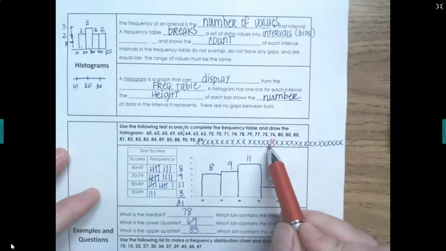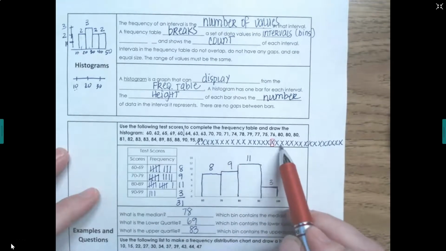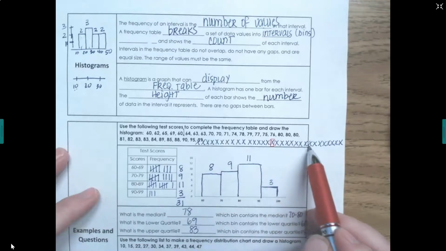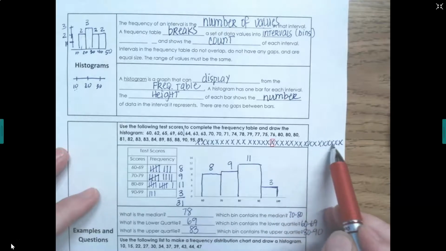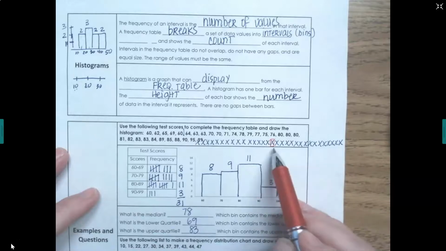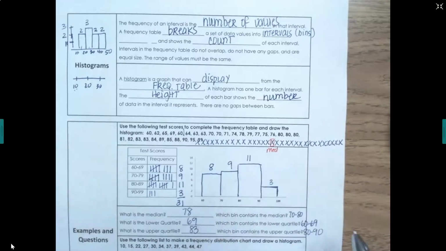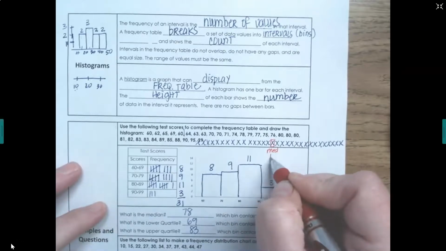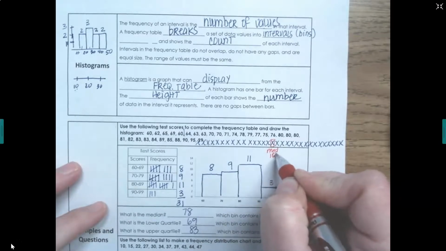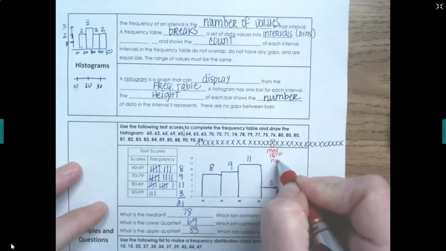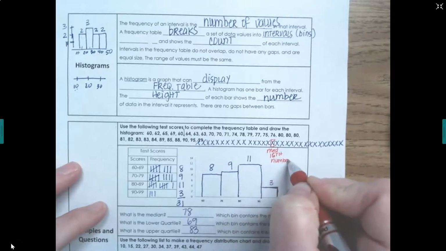I'm going to just double check. I counted 15 on this side, and 15 on that side, so I know I'm exactly in the middle. That's my median. Okay, so I'm just going to write down, or actually it's the 16th number. 16th number.